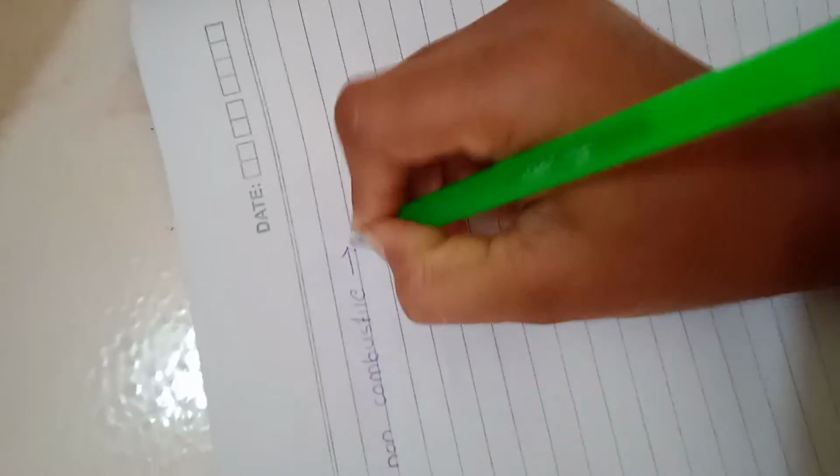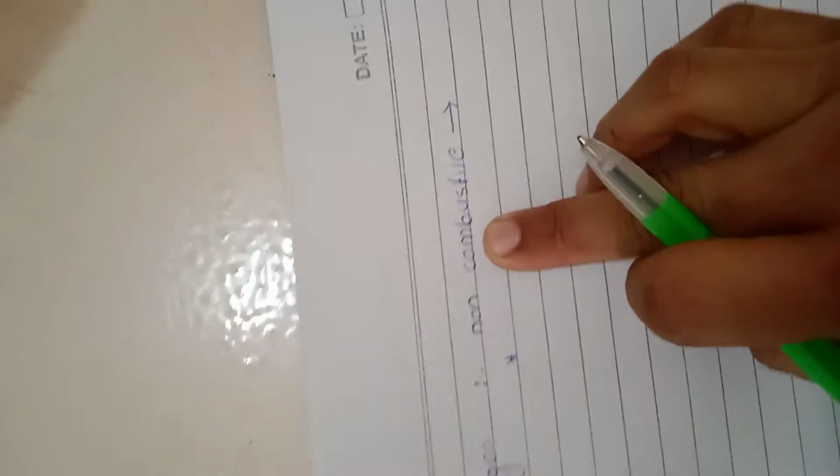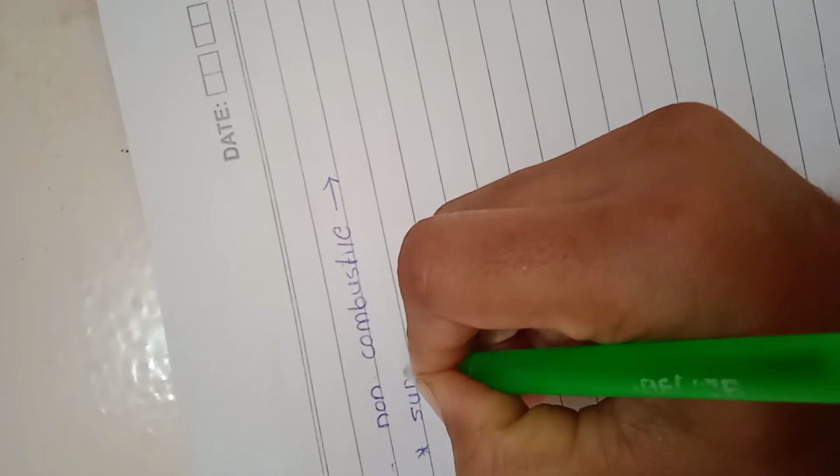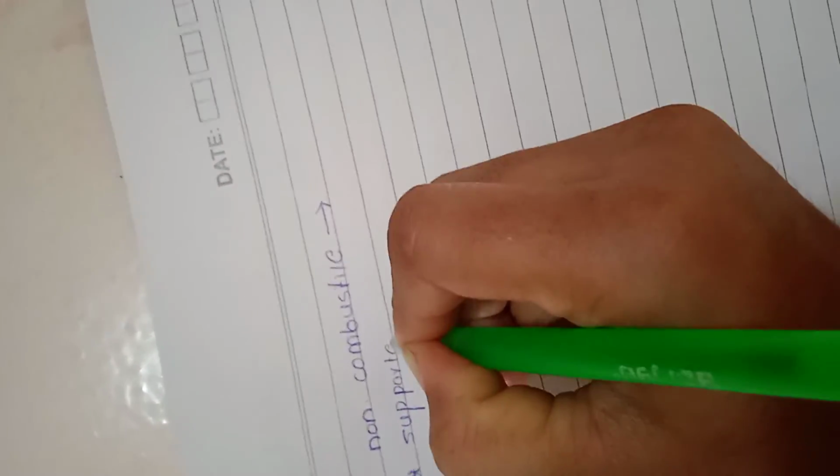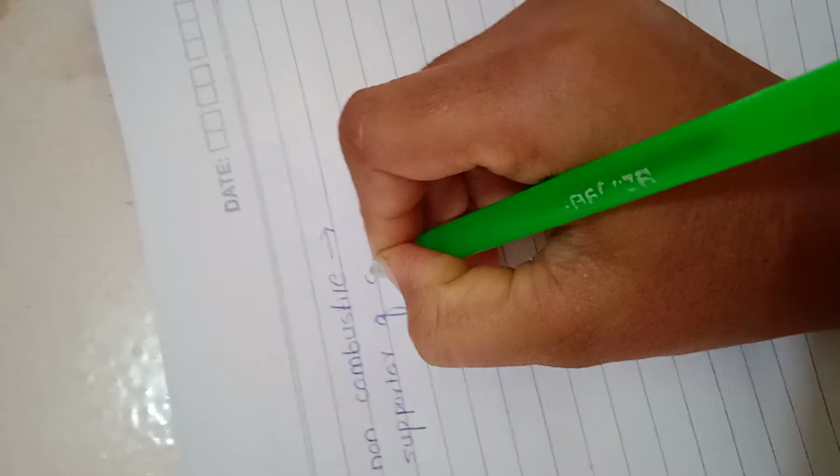And what about oxygen? Oxygen is non-combustible, which means it doesn't catch fire, but it is a supporter of combustion.